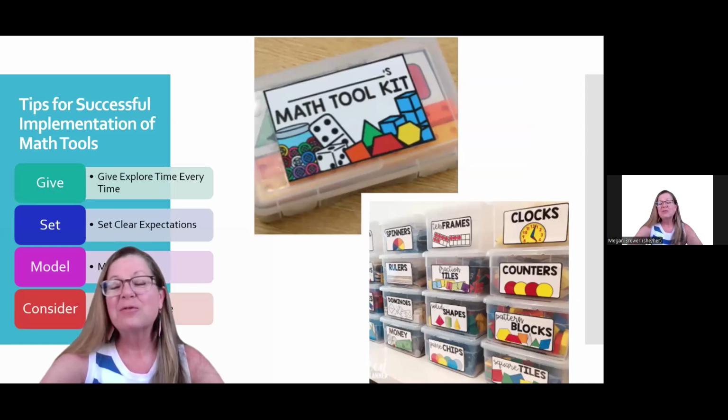Here are those tips for successful implementation of math tools that I talked about previously. Number 1, give students explore time every time. It's just maybe 2 minutes. Set a timer and tell your students, we're about to use this object as a math tool, but first, here's your 2 minutes of explore time. It's your time to check out this tool before we use it as a math tool. You will find that students will appreciate this explore time to see what the tool feels like, looks like, what it does. Then they can focus when you share, all right, now we're going to use this as a math tool.